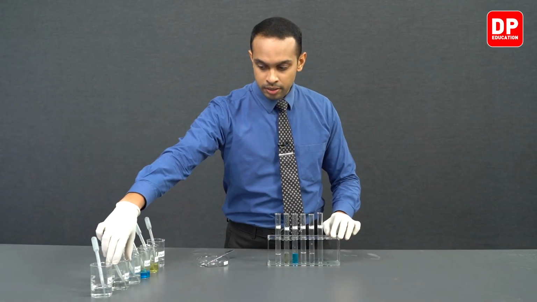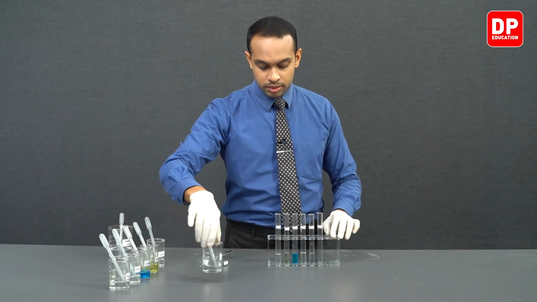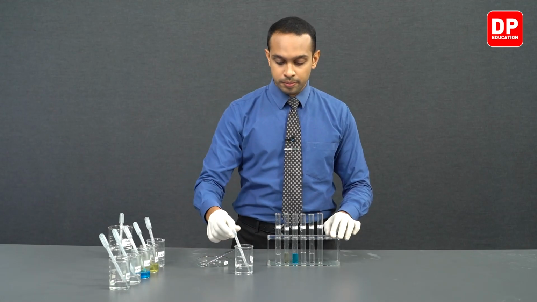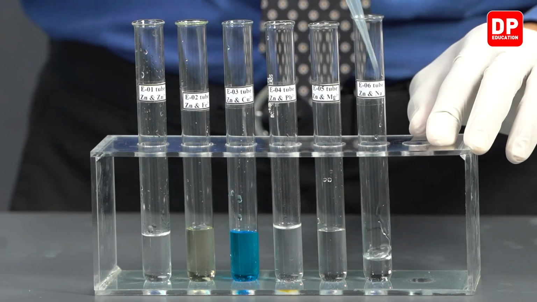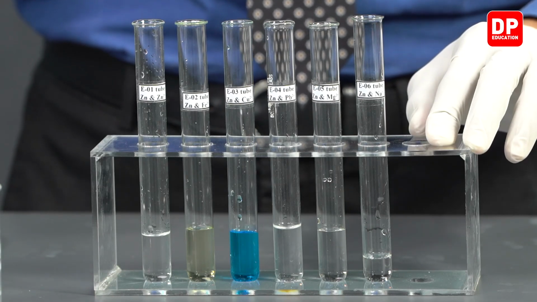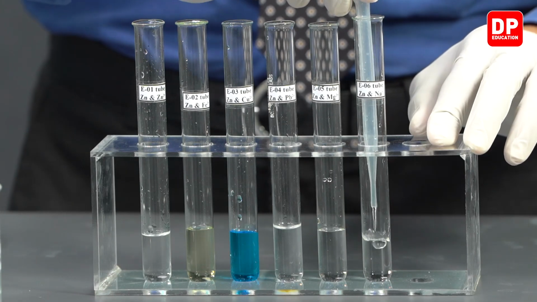And finally, to our E6 test tube, we will add our sodium sulfate solution.